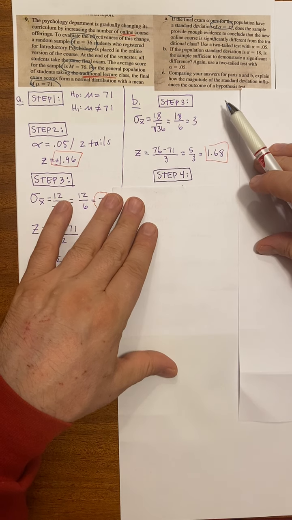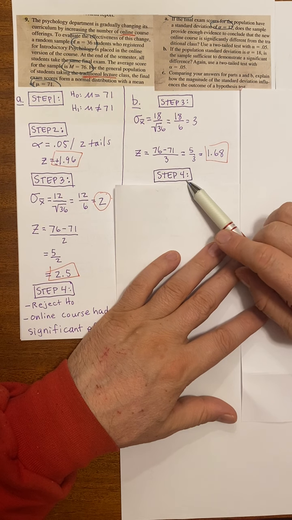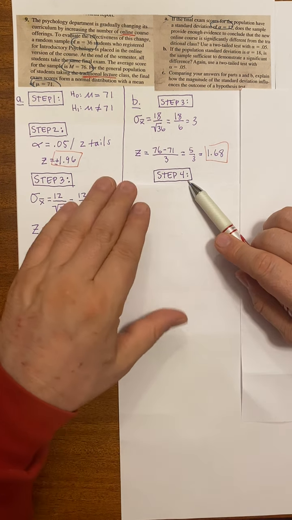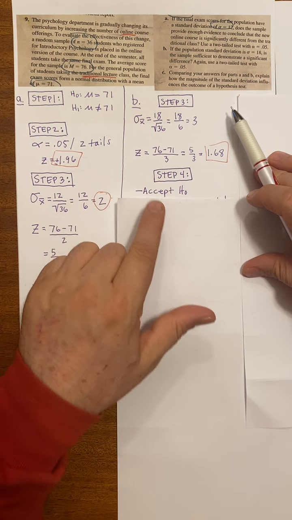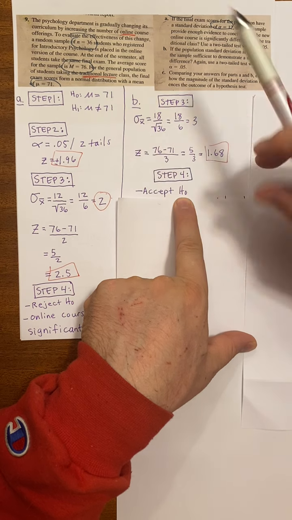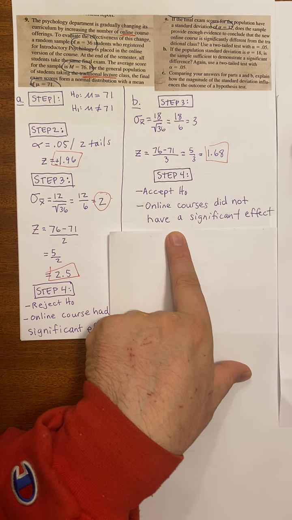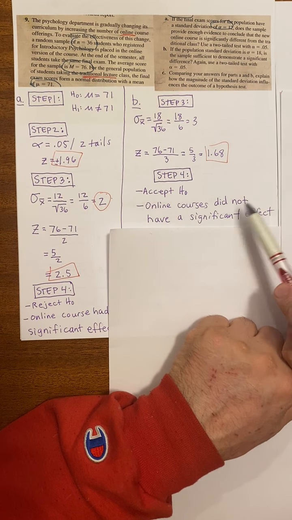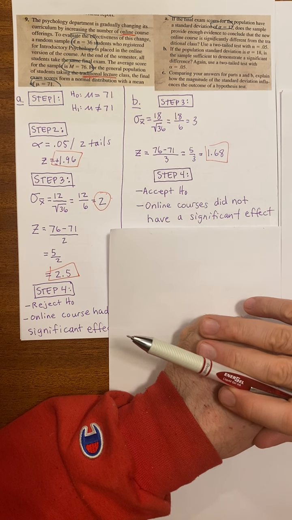So when we move on to step 4, now we have to make a different decision. Now the decision is that we have to accept H0. We have to accept the null hypothesis. And what does that mean? That means that now the online courses did not have a significant effect.